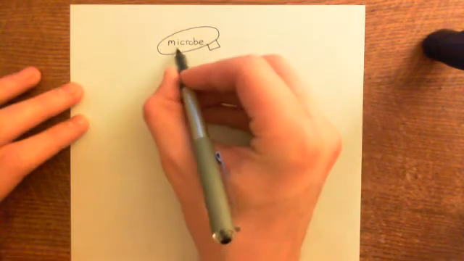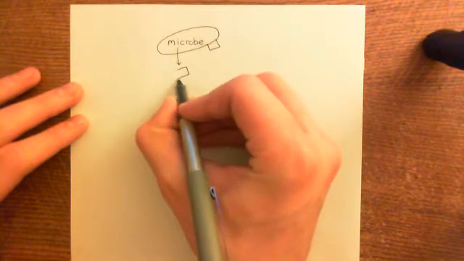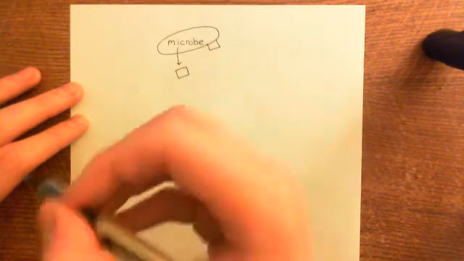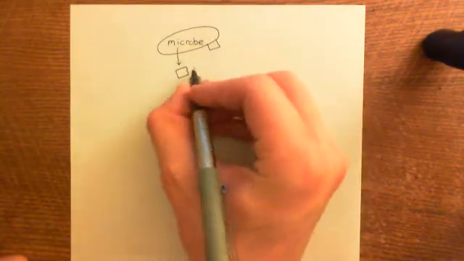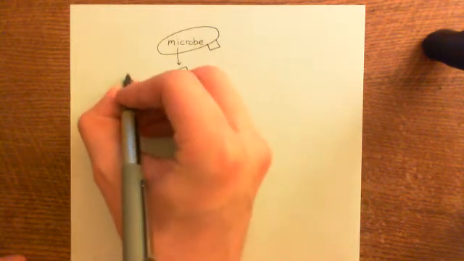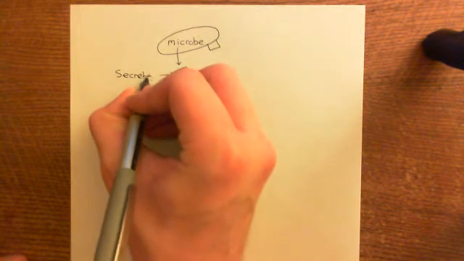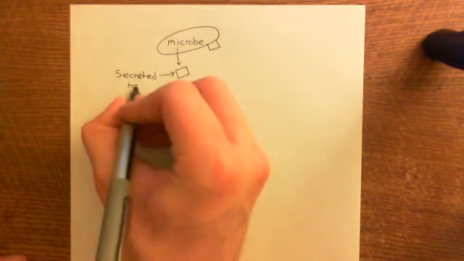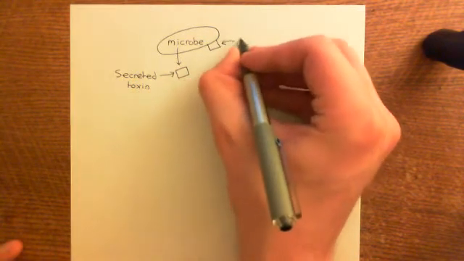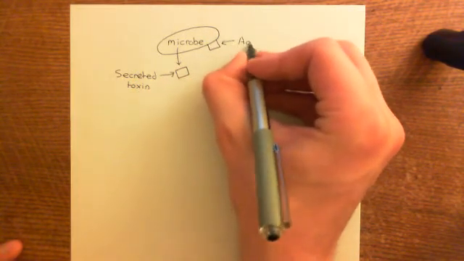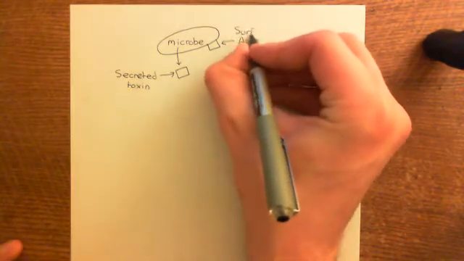Either the antigen is on the surface, or the antigen might be a secreted toxin. So this antigen that we've been launching this immune response against might be on the surface of the microbe, or it might be a secreted toxin. Let's say we've got these two examples. It could be a secreted toxin that the microbe has been making, which is incredibly dangerous to the body, or it could just be a surface antigen.